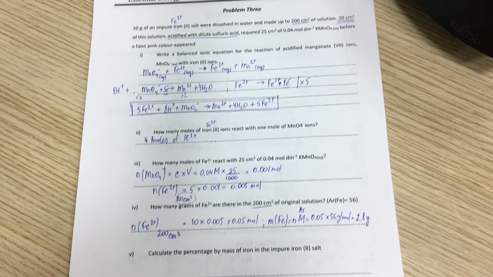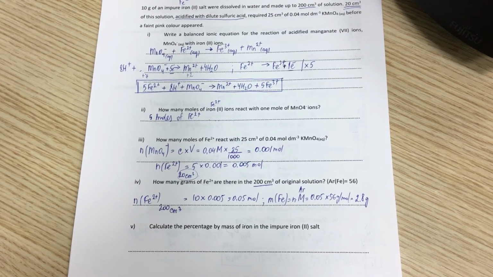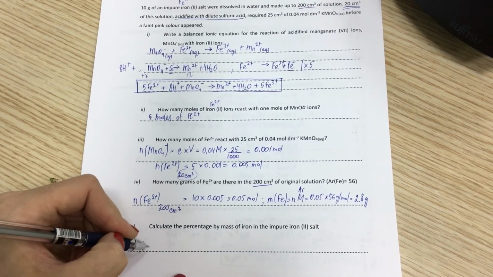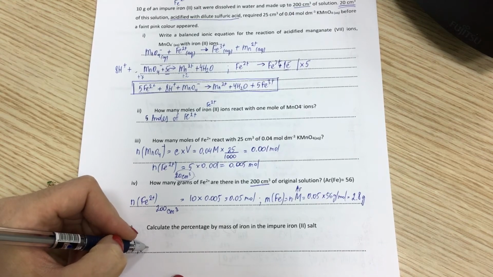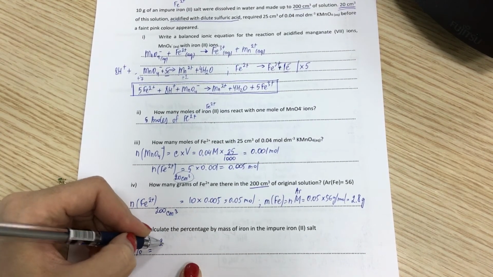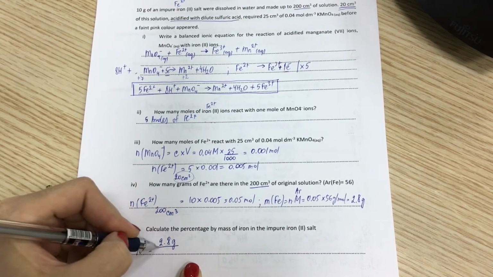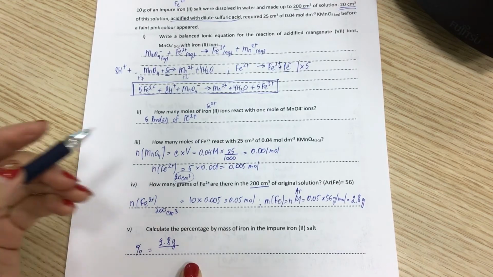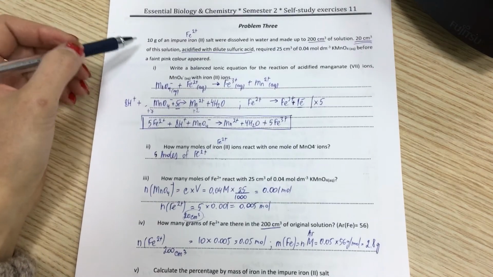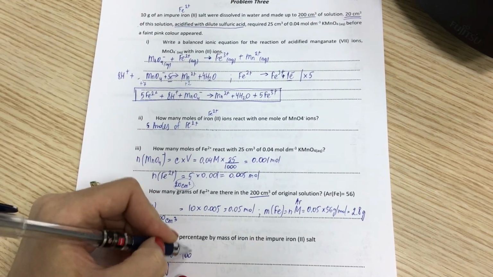And the final question is to calculate the percentage by mass of iron in the impure iron 2 salt. In order to calculate the percentage by mass, I need to divide the mass of pure iron by the total mass of the impure sample taken, times 100%.